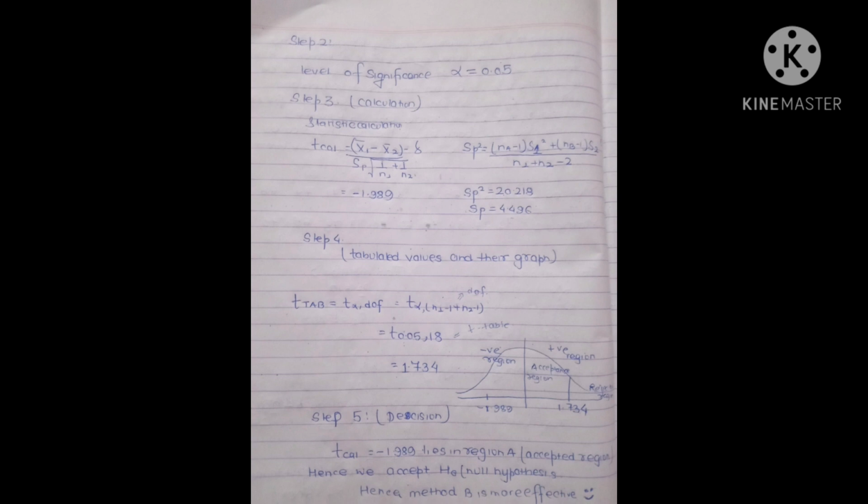In the graph we can see that in the left part there is the negative region, whereas in the right part there is the positive region. And the t tabulated value 1.734 lies in the positive region. The left part of the value 1.734 is the acceptance region, while the right part is the rejection region, and the value of t calculation, that is minus 1.989, lies in the acceptance region.